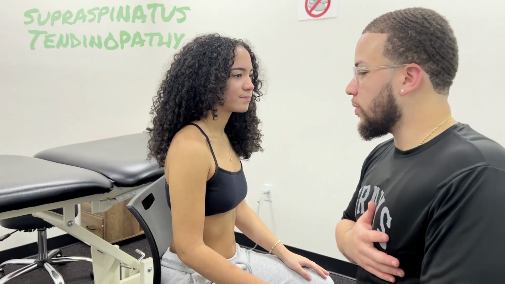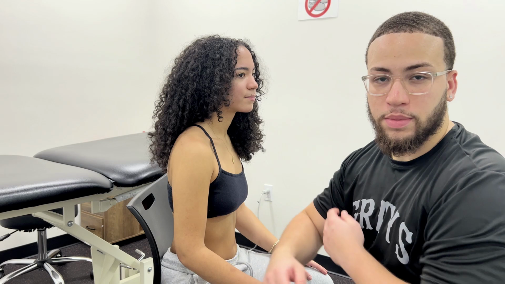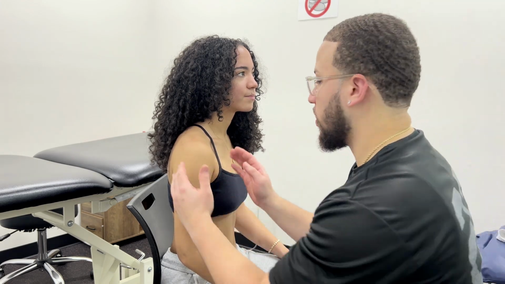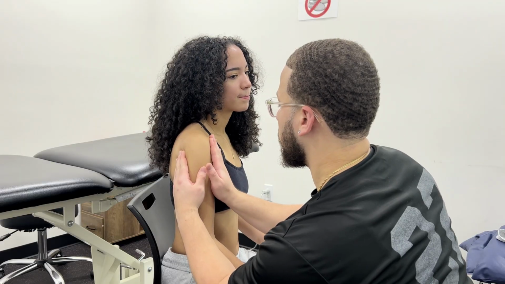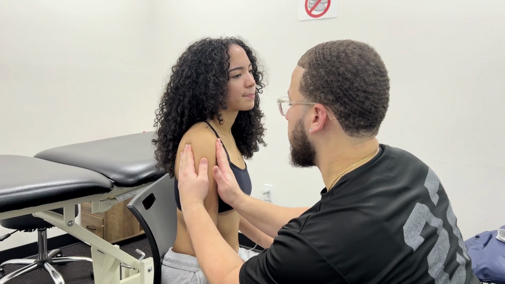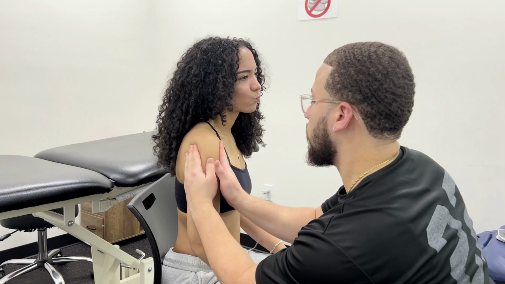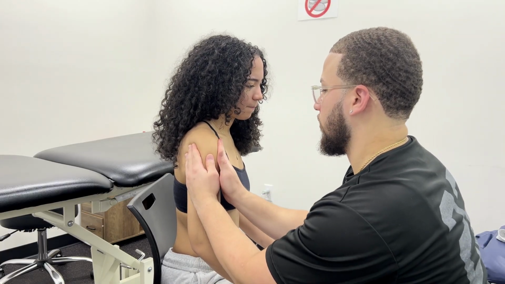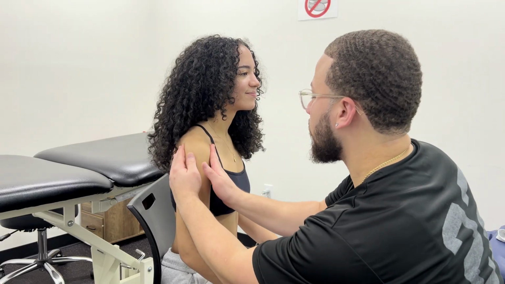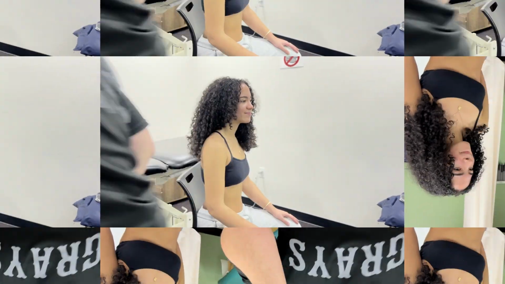So now, since we ruled in that it could be a supraspinatus issue here, I'm just going to test the fascia around it. Right. So going up and down. Right. And then side to side. Good. And then rotational. And the other way. Very nice. Alright, cool. So no results have been found from the myofascial screen.